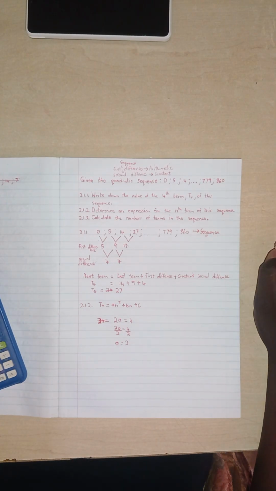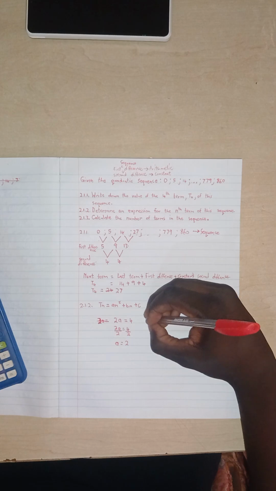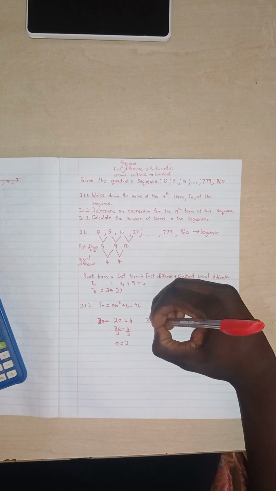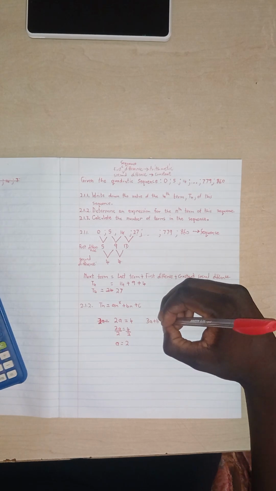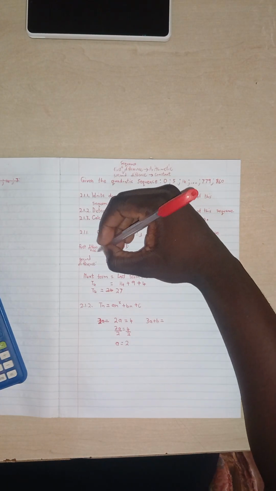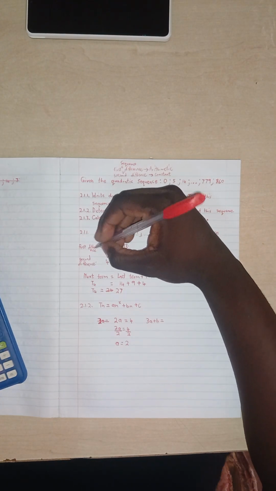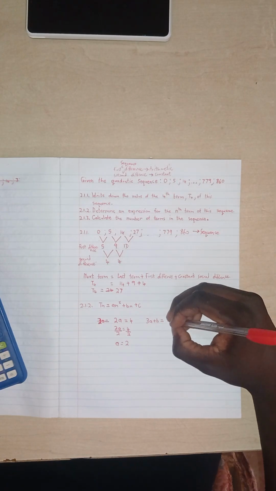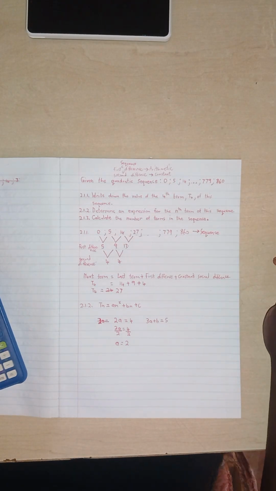So how do we get b? We use the formula 3a plus b is equal to the first difference. The first number of the first difference is 5. So we equate it to 5. That's how we solve for the b.